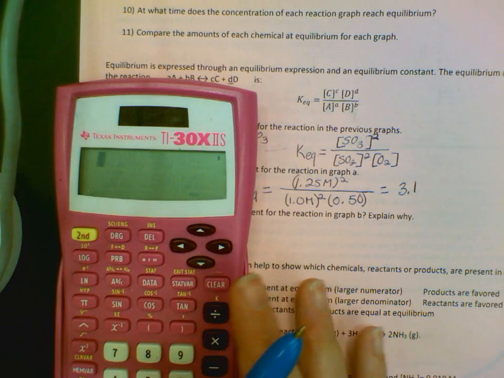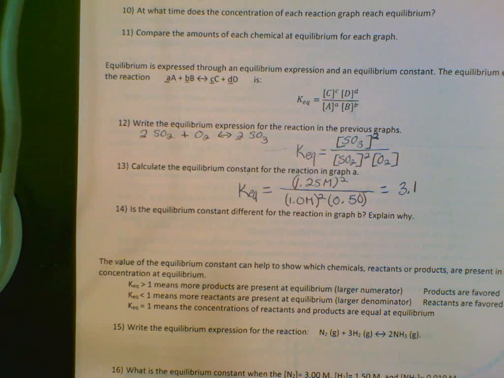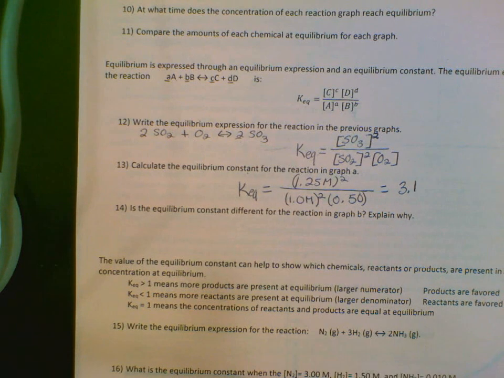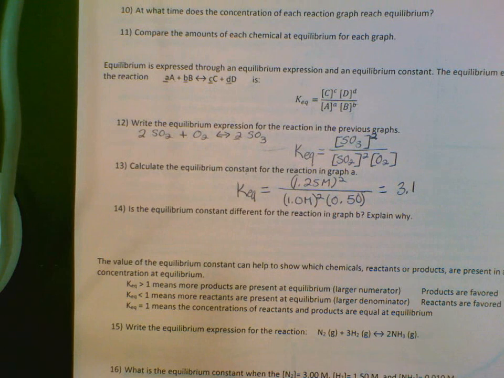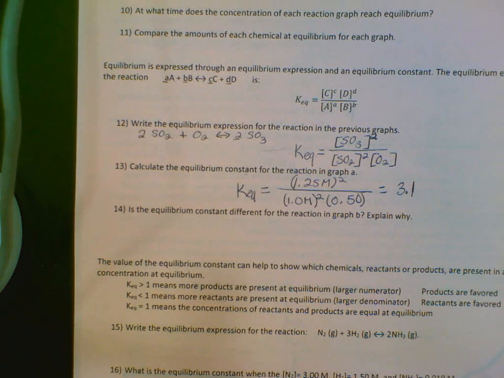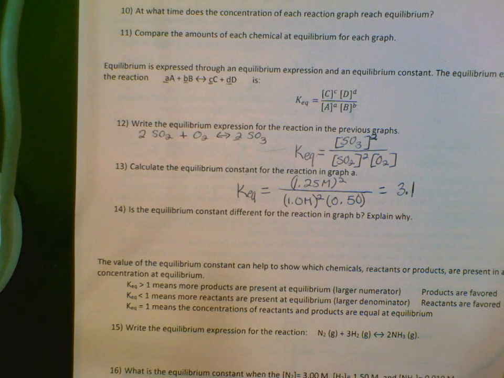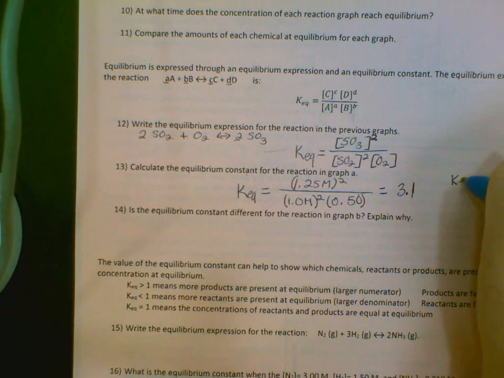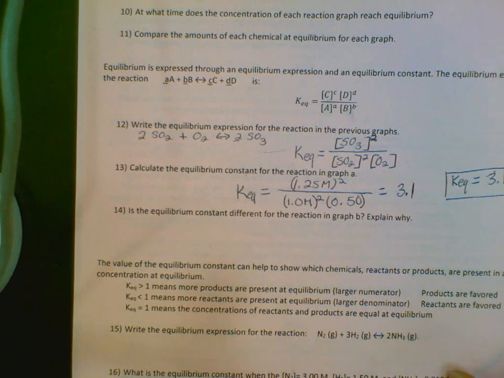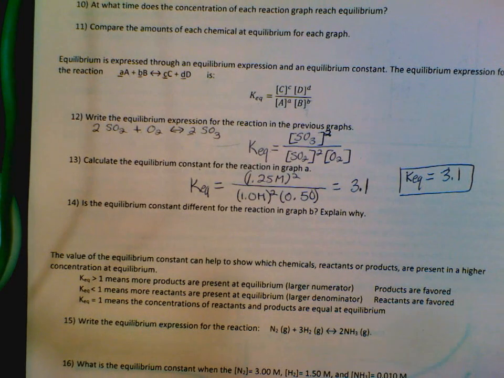Now, fun part about this, if you notice, we've got molarities and all kinds of different units. Depending on these exponents, it's going to change how many molarities we have there. The deal with units on this is that there are no units. Equilibrium constants have no units on them. So if we're reporting our answer, we want to show how this is equal to each other somehow, or you can do KEQ equals 3.1 to show your final answer, so it's very clear.